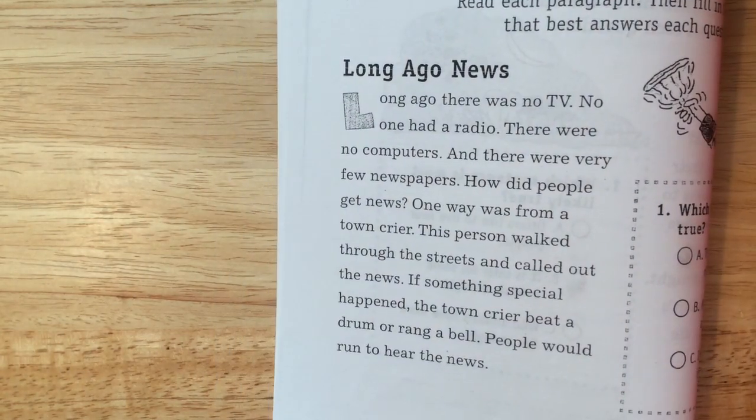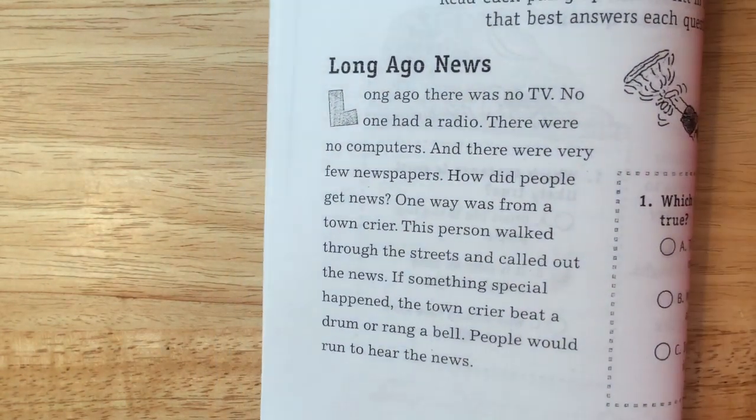And your choices are, which sentence is most likely true? A, a raccoon got into the garbage. B, Mr. Tucker had a bad dream. Or C, an animal robbed Mr. Tucker. I will read both of the paragraphs on page 4.